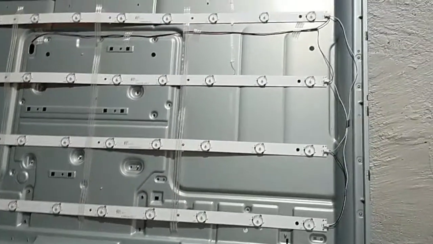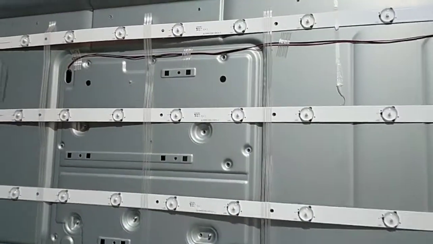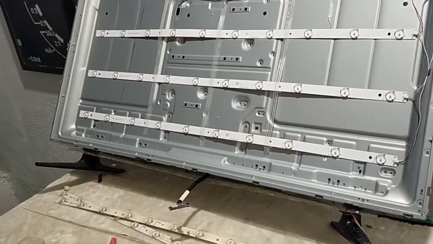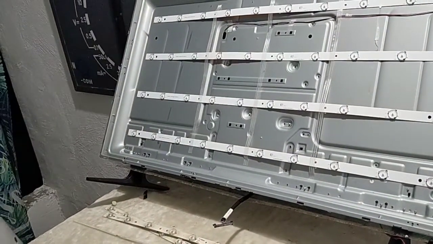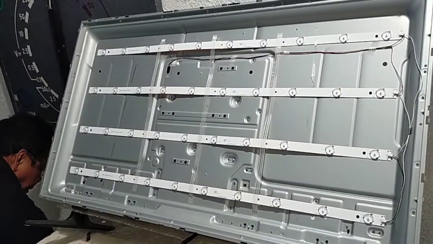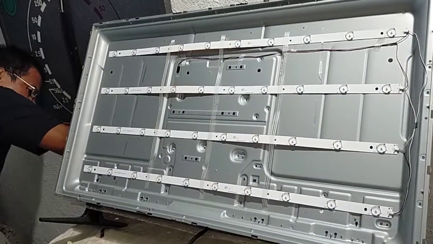Then followed by this coil. Okay, it goes like this.